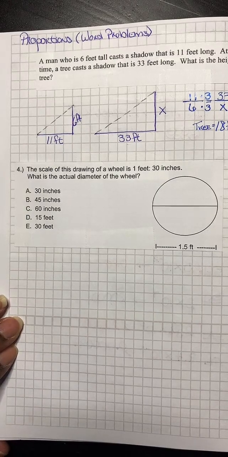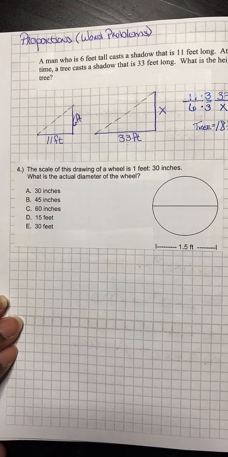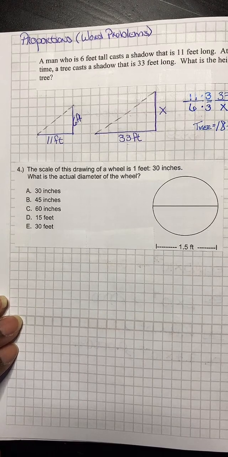All right, hello, Lisa. So, the scale of this drawing, they throw sometimes things like this, especially SAT or ACT. The scale of this drawing of a wheel, I know, it's a lopsided wheel, just work with me, is 1 foot to 30 inches. What is the actual diameter of the wheel? Okay. So the scale drawing of the wheel is 1 foot to 30 inches. What is the actual diameter of the wheel?